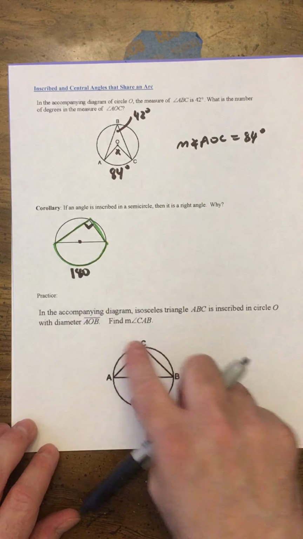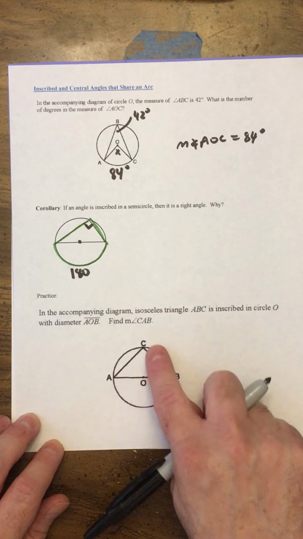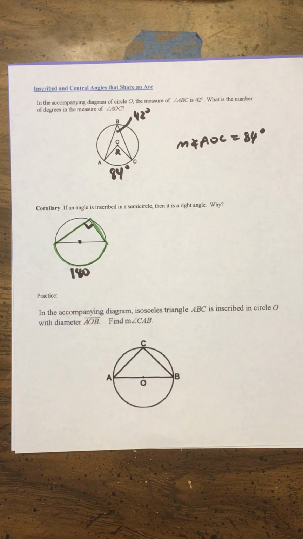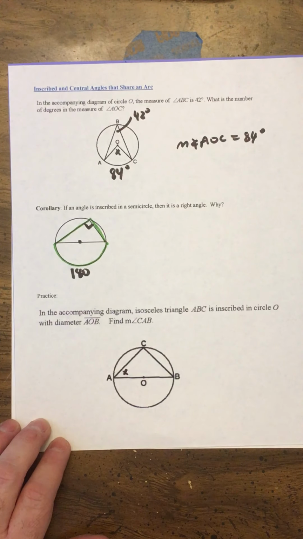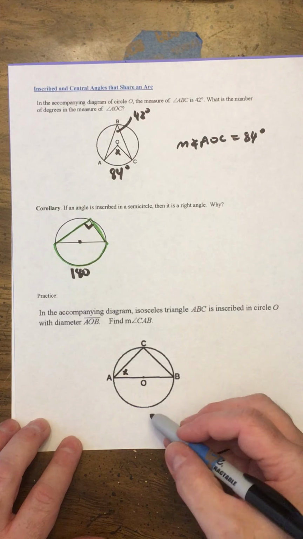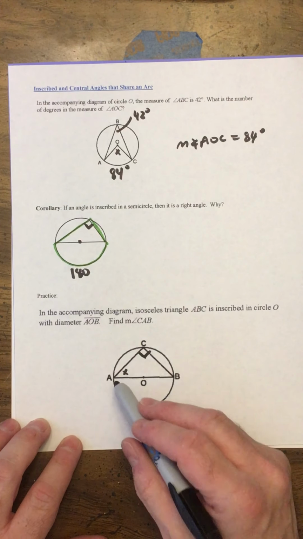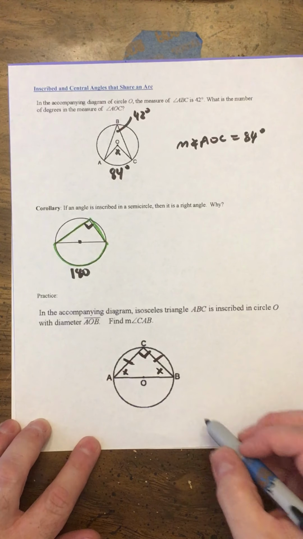Okay? In the accompanying diagram, isosceles triangle ABC is inscribed in circle O with diameter AOB. Find the measure of angle CAB. See if you could figure that out. One thing we just learned is that this angle was 90 degrees for that reason right there. But since this is an isosceles triangle, the base angles have to be equal.